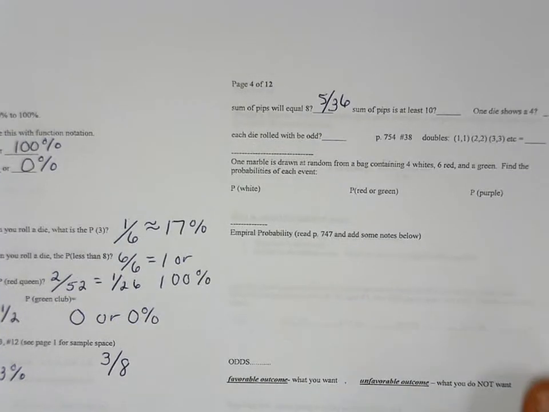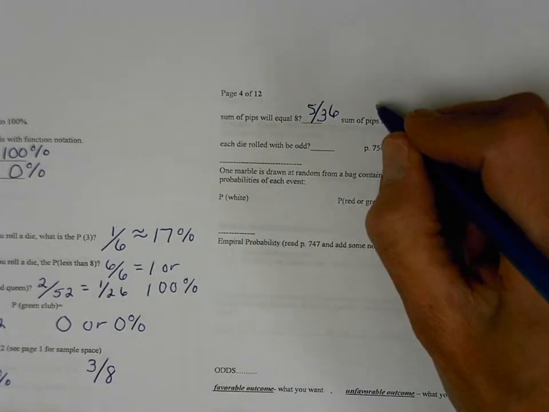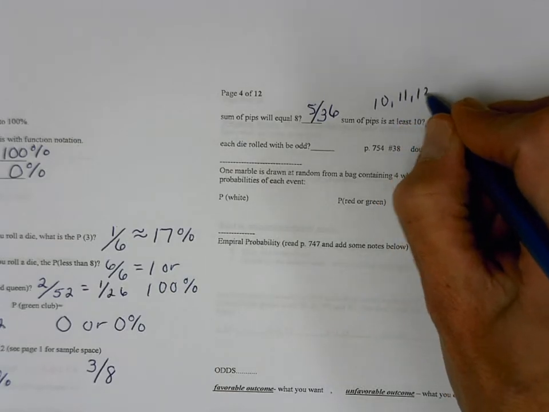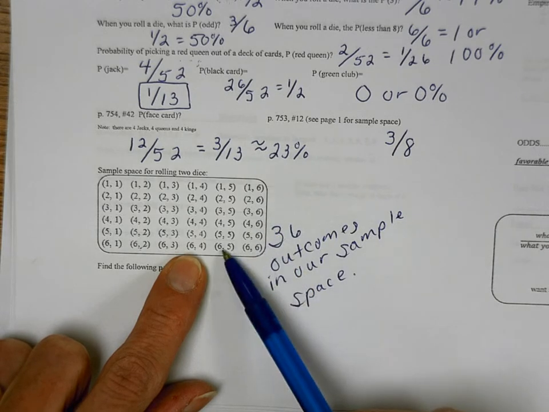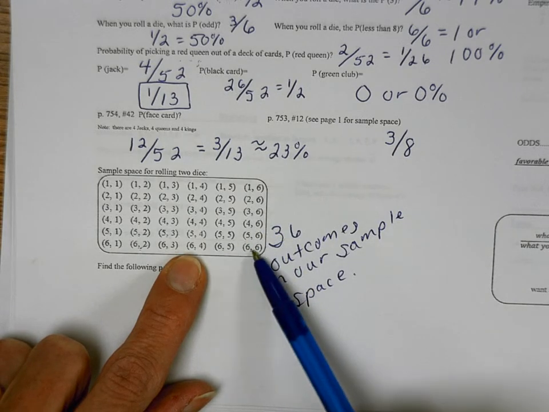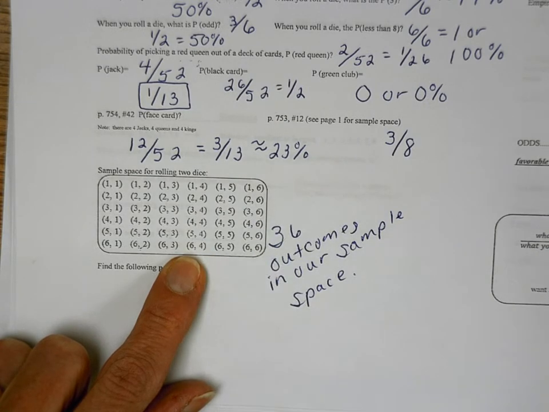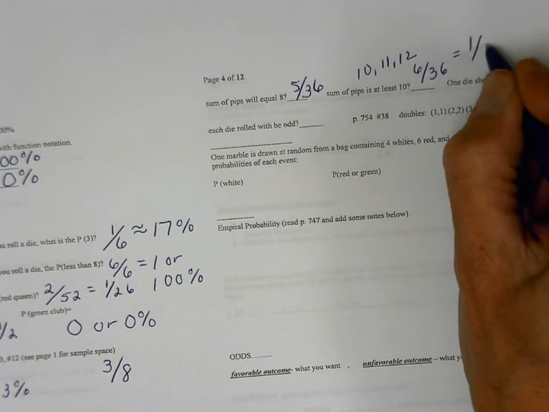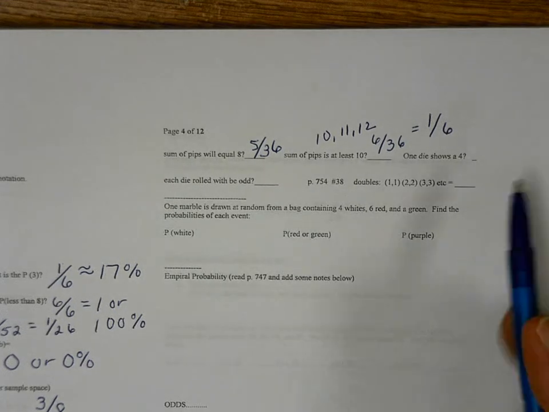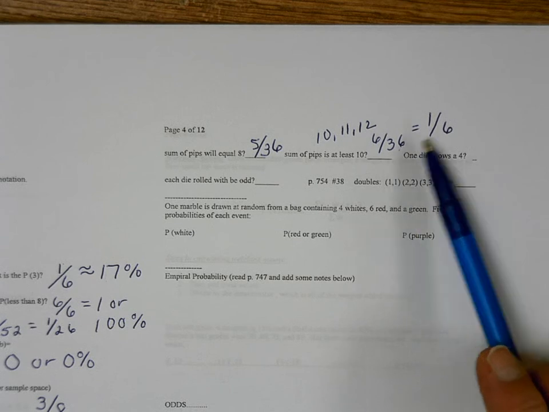Okay, let's try the next one. The sum of the pips is at least 10. So our sum could be 10, it could be 11, or it could be 12. Let's take a peek here. Right here, this diagonal, the sums equal 10. Right here, the sums equal 11. And right here, they equal 12. So we had 1, 2, 3, 4, 5, 6. We had 6 out of 36, and please reduce that. To reduce, we divided our numerator and denominator both by 6.